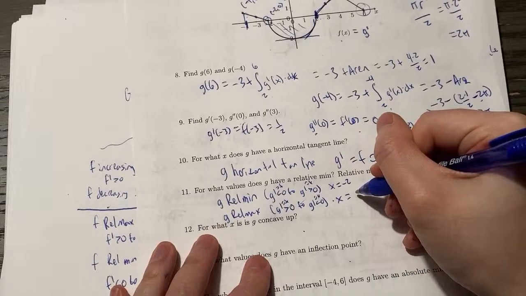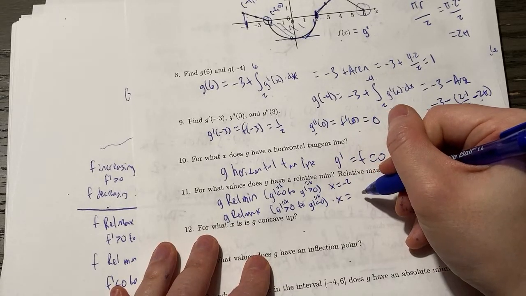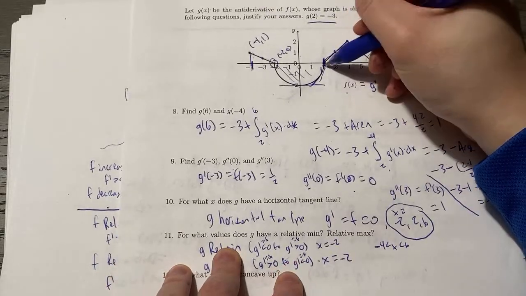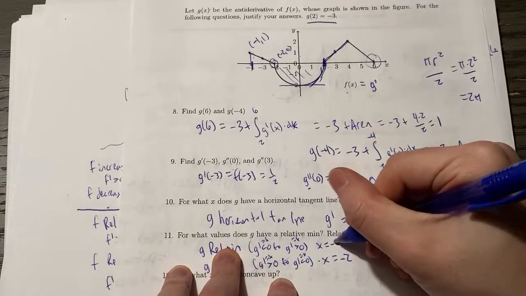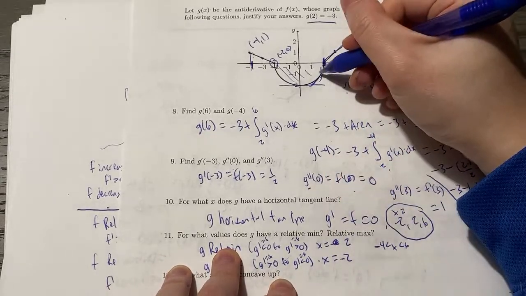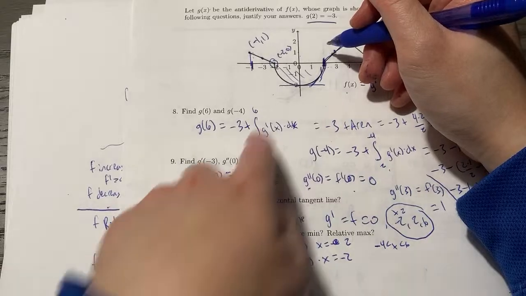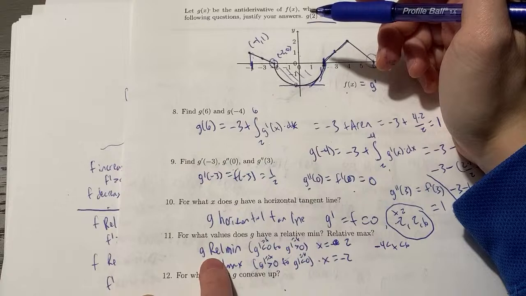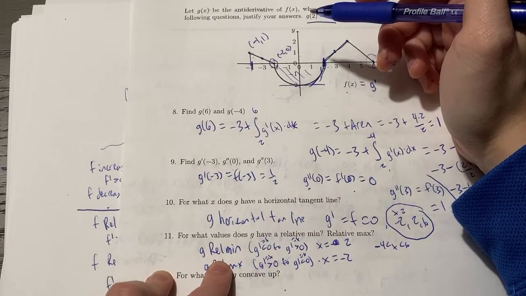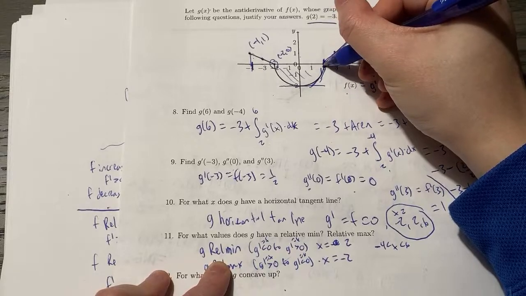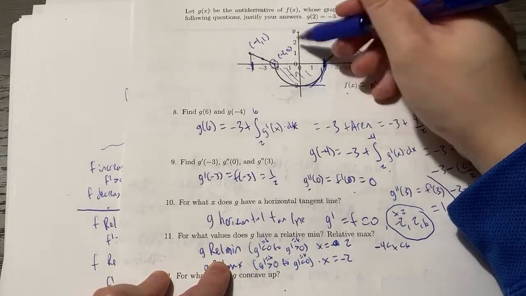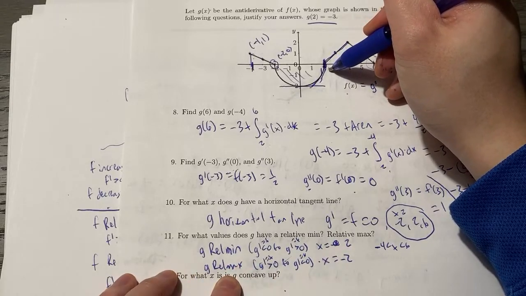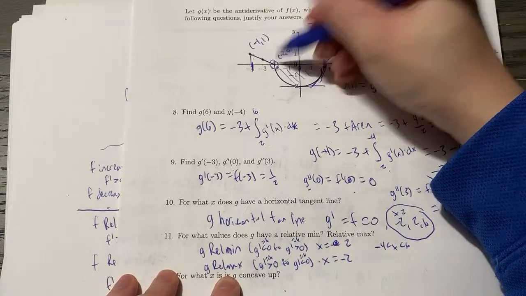Oh, sorry, I don't know how to read math. This is -2, and that's negative then positive, so this is going to be 2. Let's recap because this is embarrassing. G prime equals F goes from negative to positive when you want to find a relative min of G. So that's this point right here. It goes negative to positive past the x-axis, so this is the point 2. G has a rel max when it goes from positive to negative. So that's this point right here, which is -2.